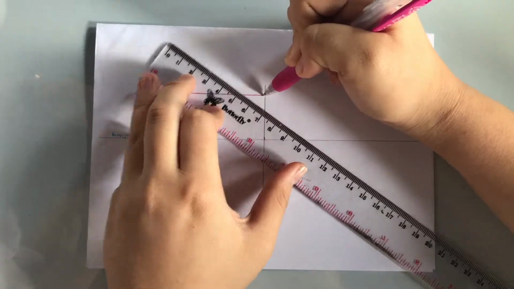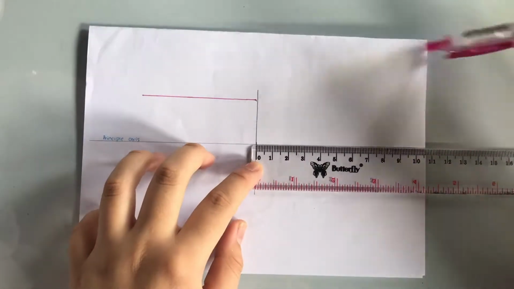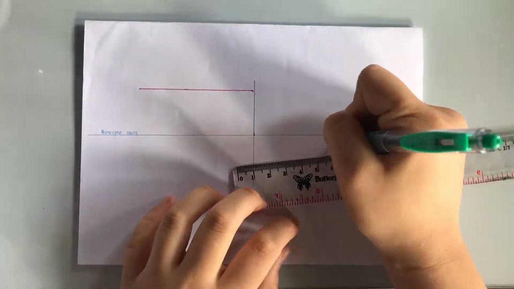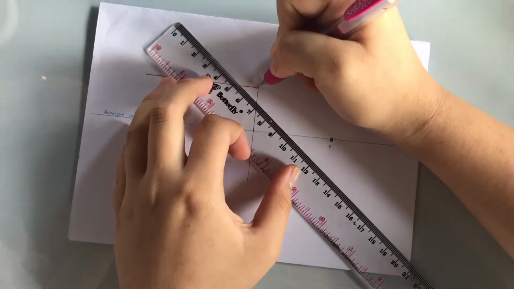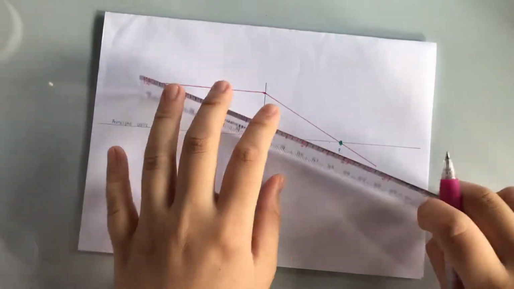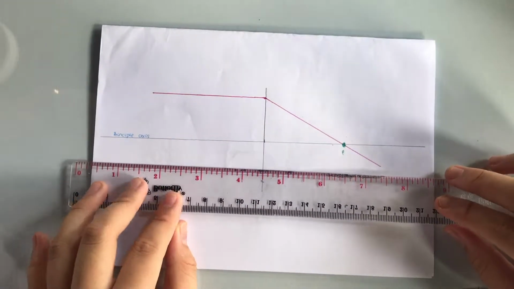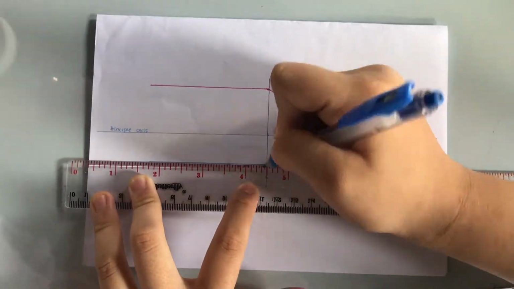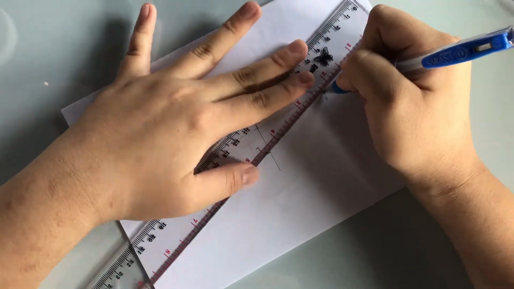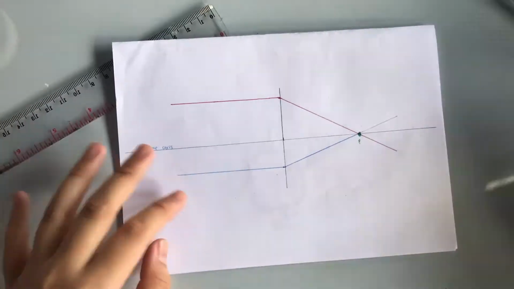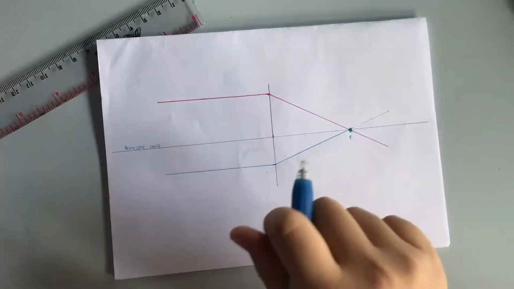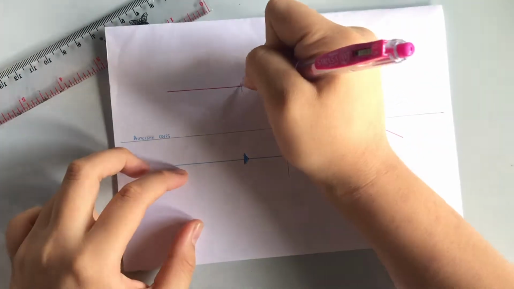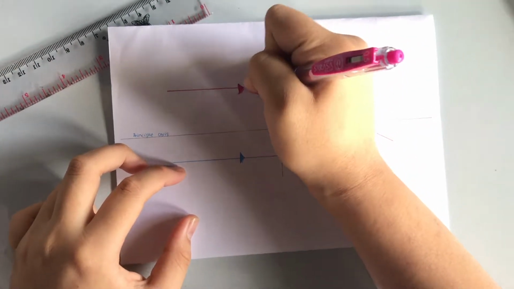Standard rays, converging lens. Rays incident parallel to the principal axis pass through the principal focus after refraction, as you can see from the drawing here. The first line is the red one, which is called the first ray, and the blue one is the second ray. They both pass through the principal focus, the green dot. The arrow is used to see where the light went.